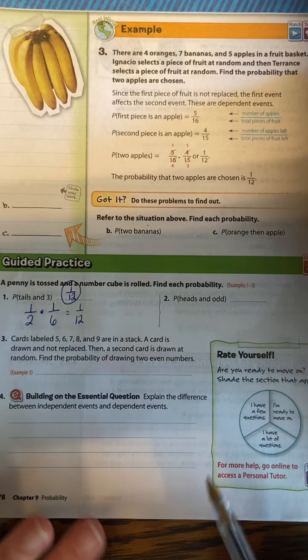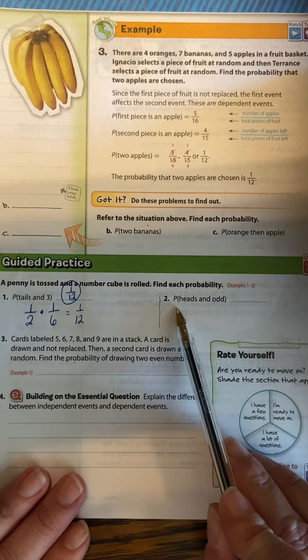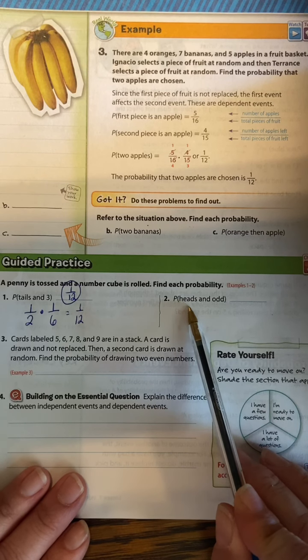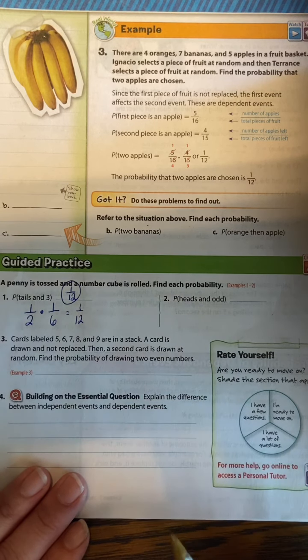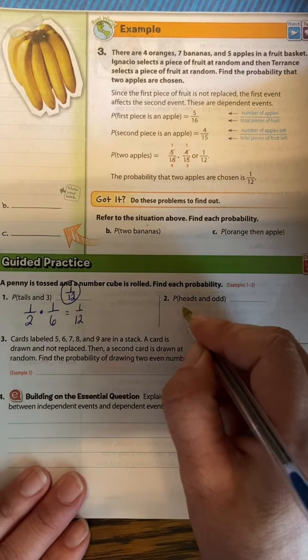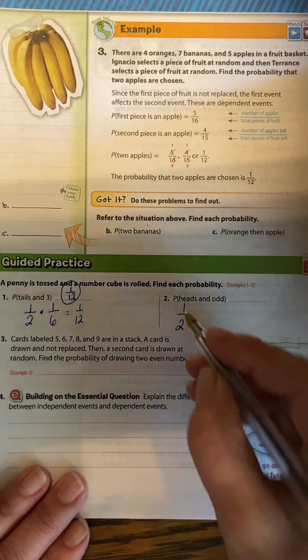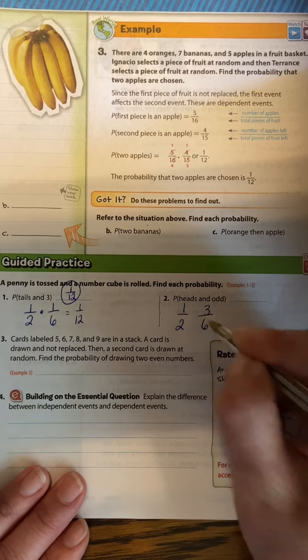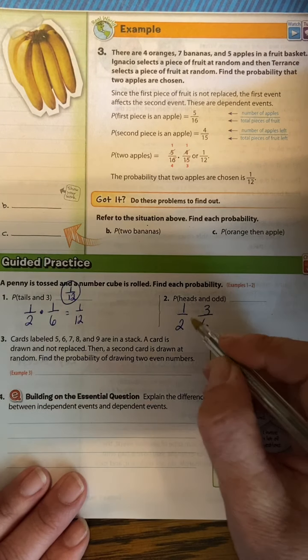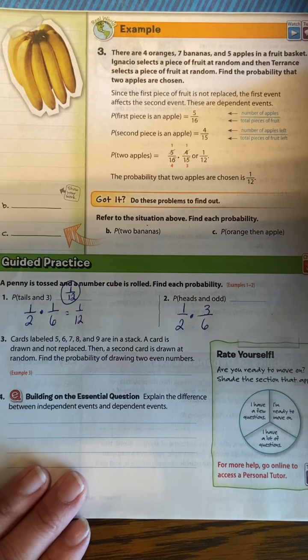to do that. Number 2, what is the probability of flipping heads and then getting an odd number on the number cube? Okay, so again, there's a 1 in 2 chance of tossing heads on the coin. And because there is a 1, 2, 3, 4, 5, and 6 on the number cube, we know that 1, 3, and 5, or 3 of those 6, or you could even immediately write that as half, would be odd. And then we can multiply.